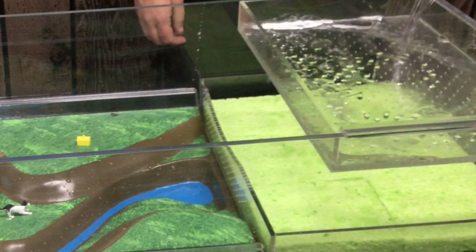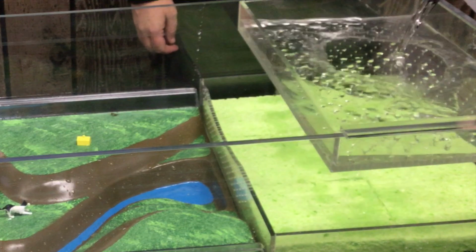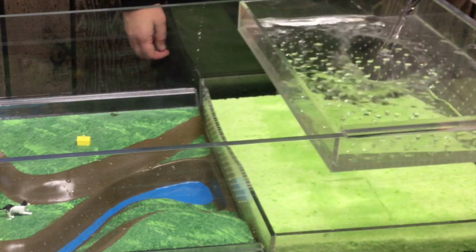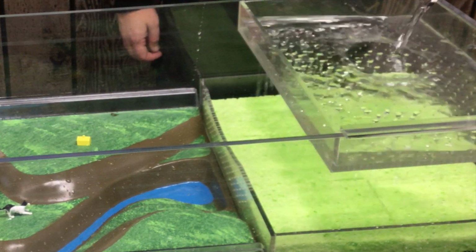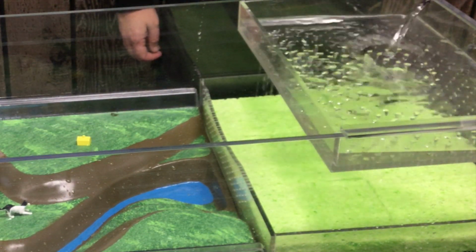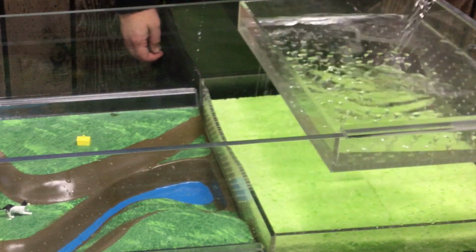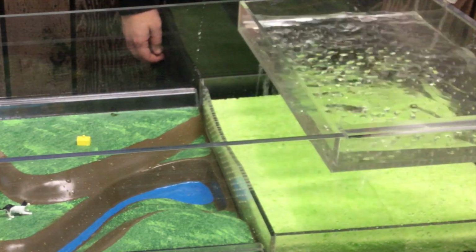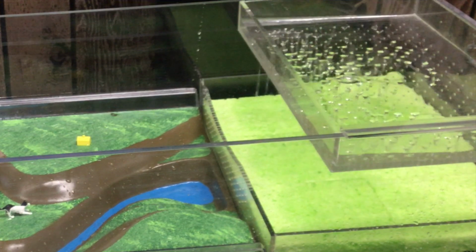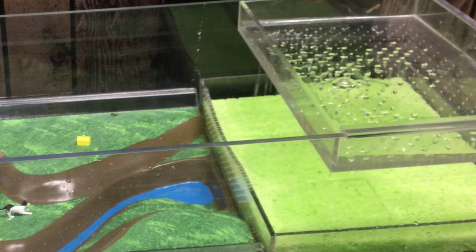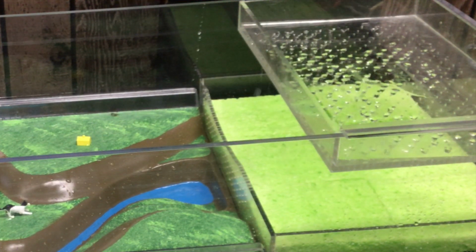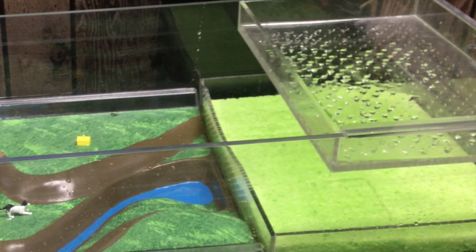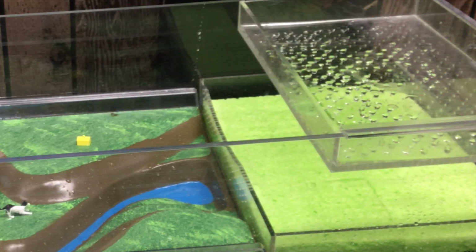I'm gonna pour an entire pitcher of water on the wetland, and I want you to see how much of it gets into the river. This is like our atmospheric river. And when I say atmospheric river, I mean like 5 inches of rain in 2 days. Oh my goodness!